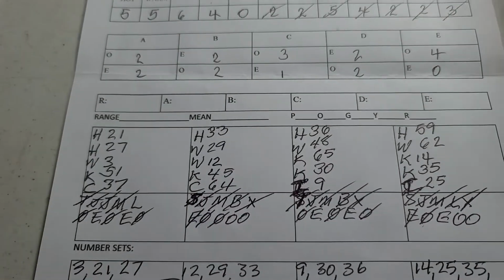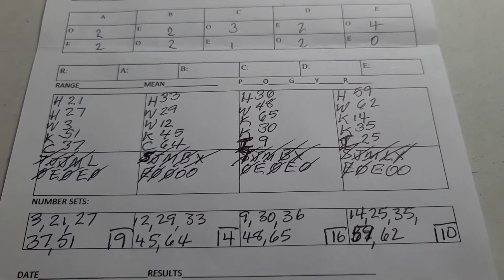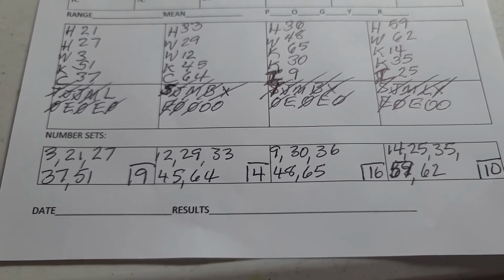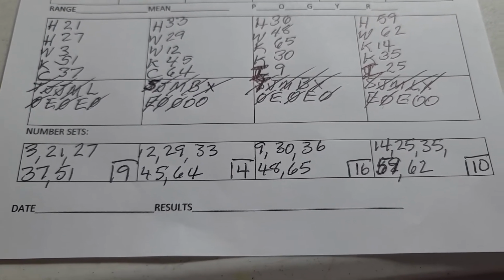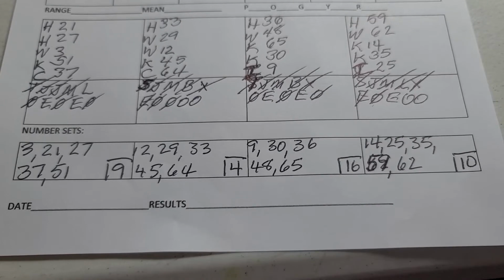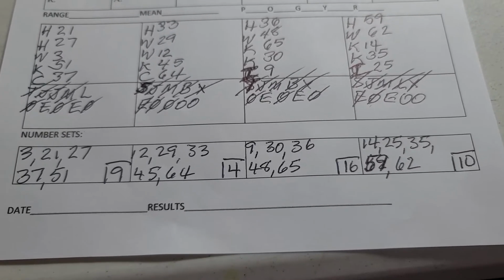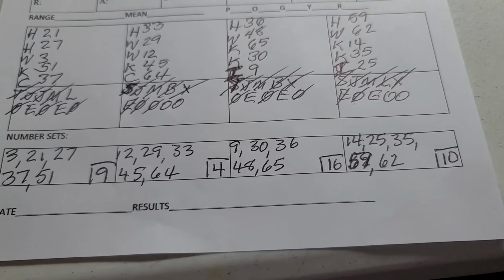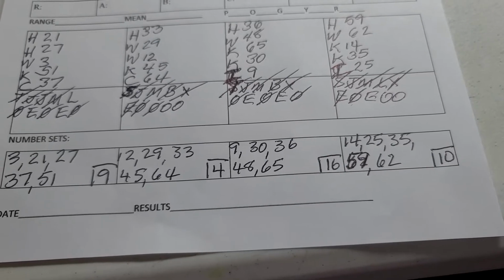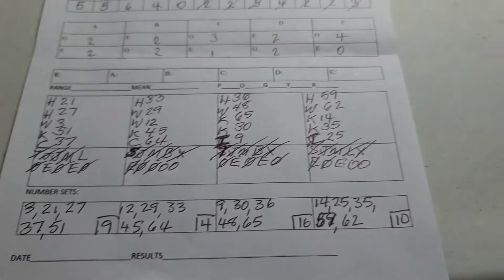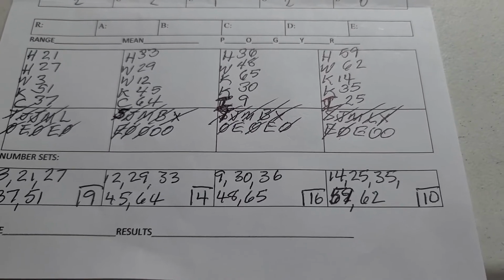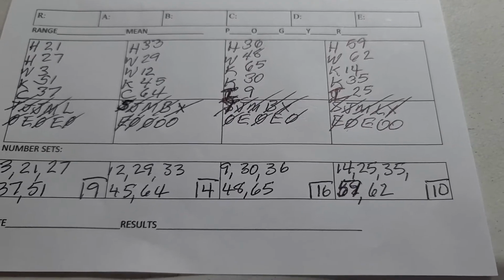It takes a lot of work and concentration to do this. So the final number sets that were created for today's draw: the first set was 3, 21, 27, 37, 51, and the Powerball is 9. The next set is 12, 29, 33, 45, 64, and the Powerball is 4. The next, 9, 30, 36, 48, 65, and the Powerball is 16. Final set, 14, 25, 35, 59, 62, and the Powerball is 10.